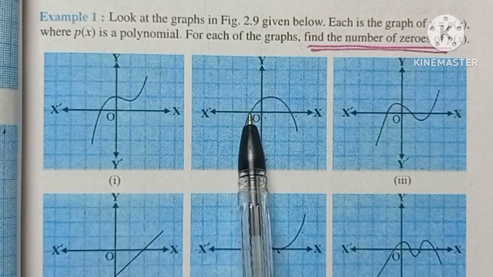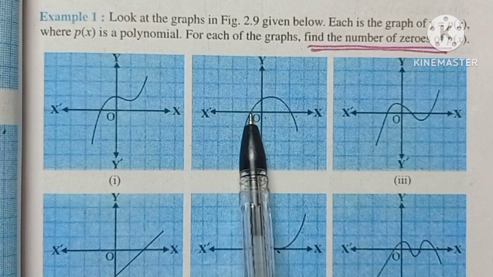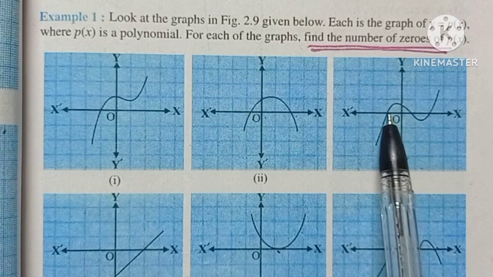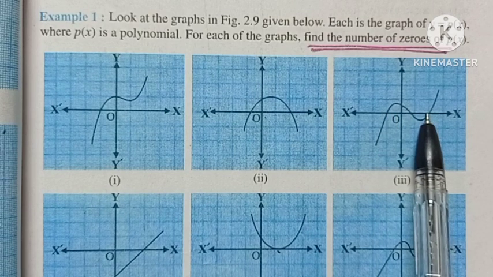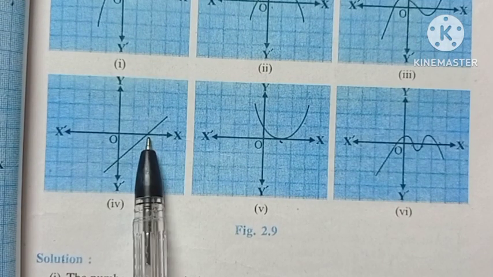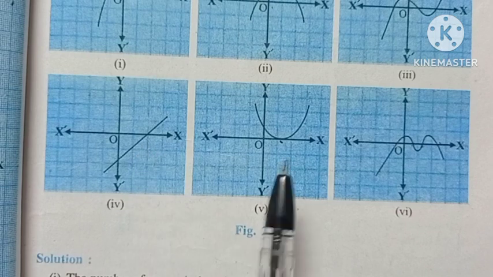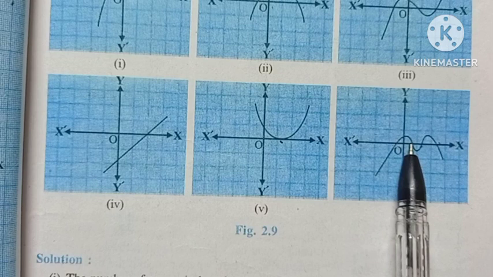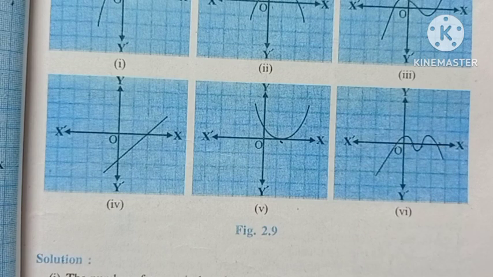Here, it is touching 2 points on the x-axis. Therefore, number of zeros is 2. Here, the graph is touching 3 points on the x-axis, 1, 2, 3. Number of zeros is 3. It is touching only 1 point on the x-axis, therefore number of zeros is 1. Touching only 1 point, number of zeros is 1. Here 1, 2, 3, 4. Therefore number of zeros is 4.